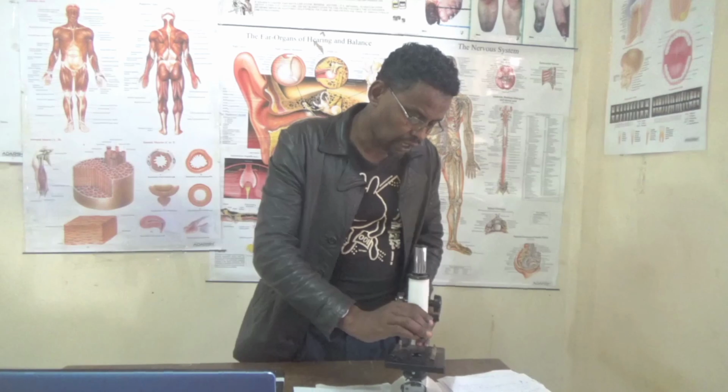The light microscope has two sets of lenses. One is closer to the object that we observe, and the other is closer to the eye. This is what we call the eyepiece, and these are the objectives. So we have objectives.